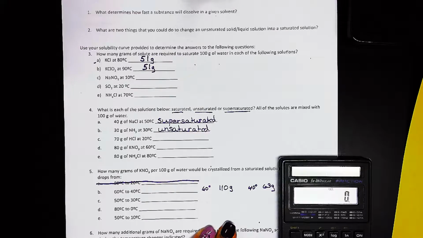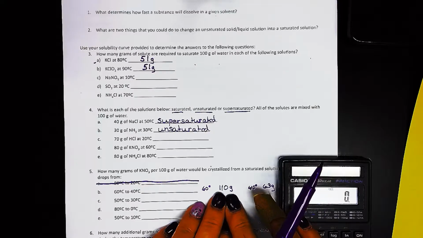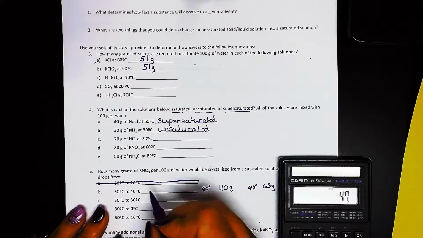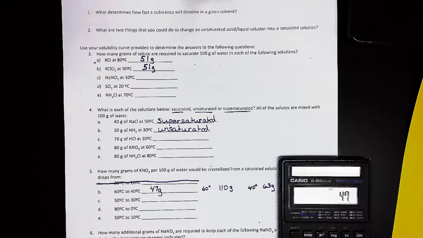So I'm going to take my calculator and subtract 110 minus 63, and that's going to give me how many crystals would have crystallized, which you would have been able to see as solid in the test tube. So 110 minus 63 gives you 47 grams of KNO3 that would have crystallized out of your solution.